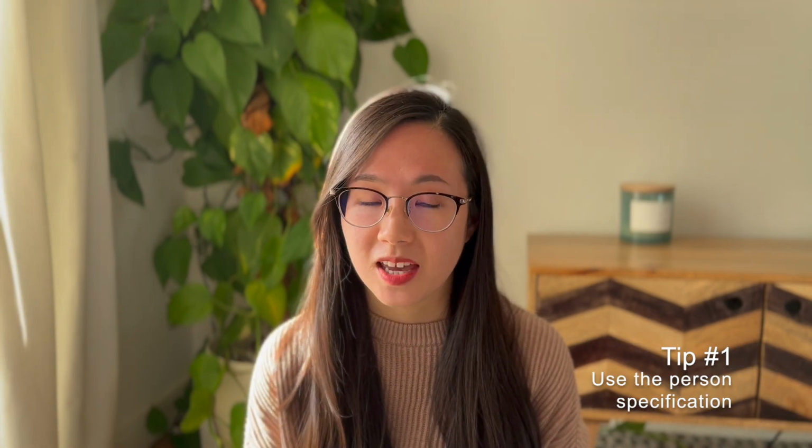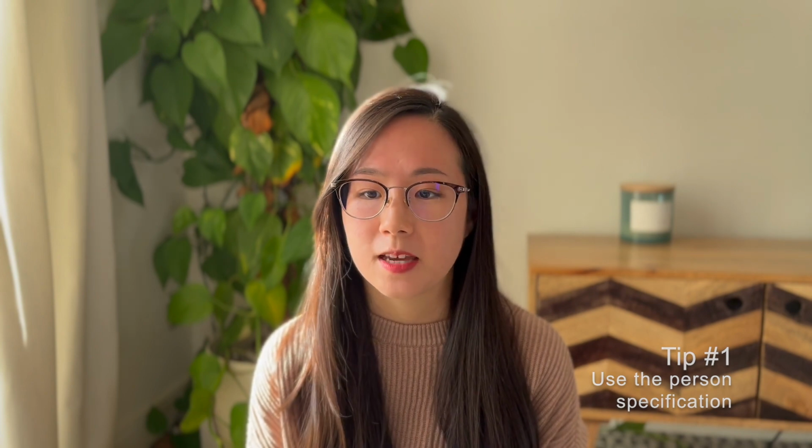So tip number one is to use the person specification, and I know this is like the most obvious tip in the world, but you really can't get started on an application without doing this. Every job listing usually comes with a person specification, a comprehensive document that lists all of the criteria used to shortlist applications during the hiring process. So make sure you read it and write your personal statement in a way that hits most, if not all, of the points on the person specification.